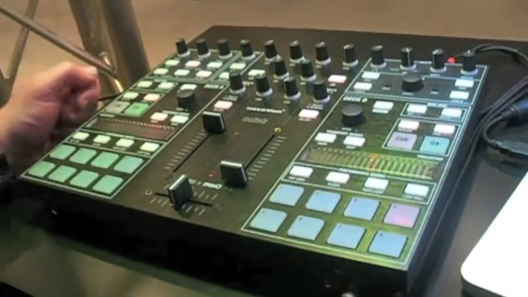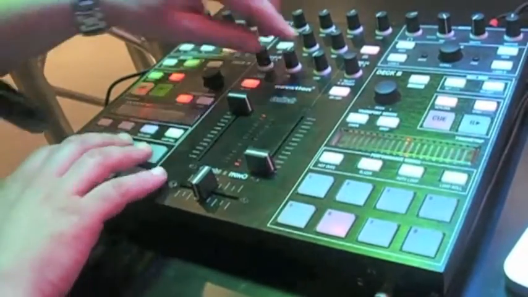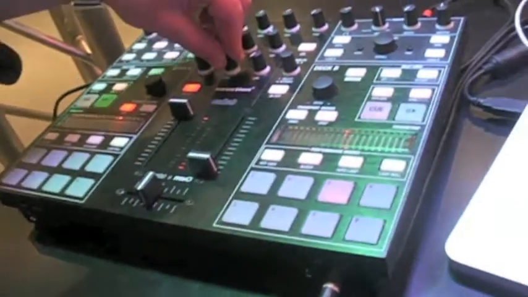And then the last feature in performance mode is loop roll. So that'll allow you to, and then you've got smaller values.